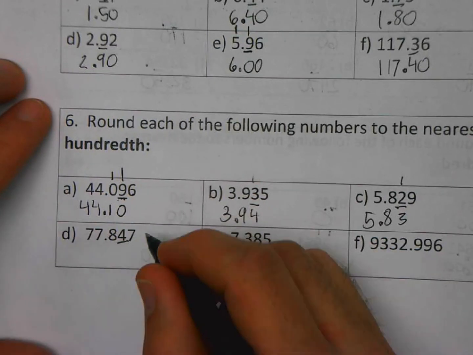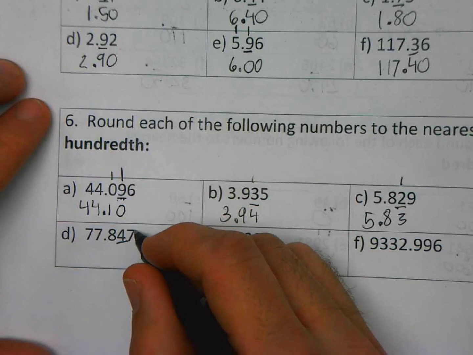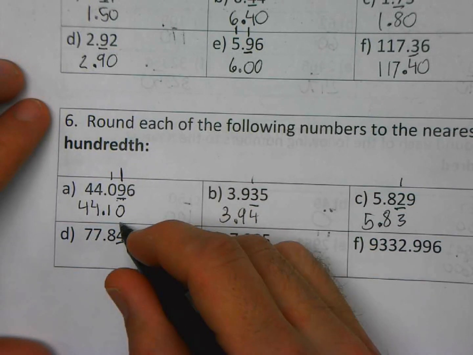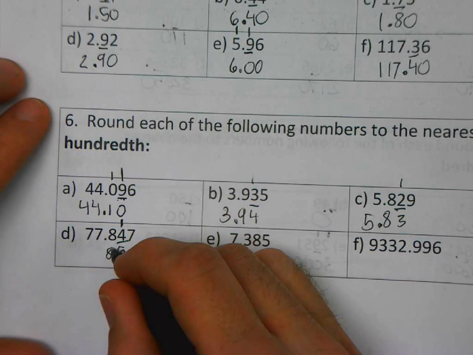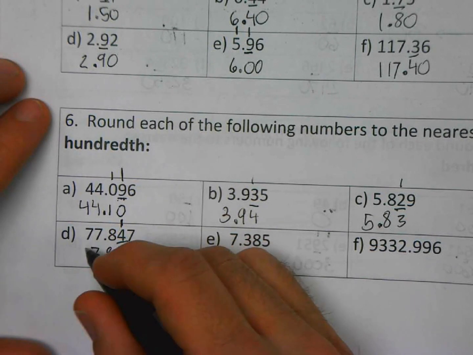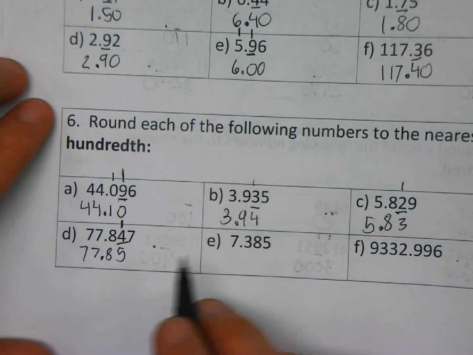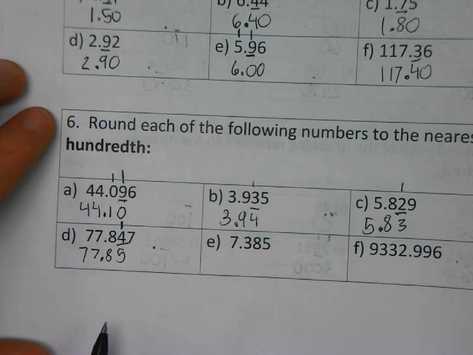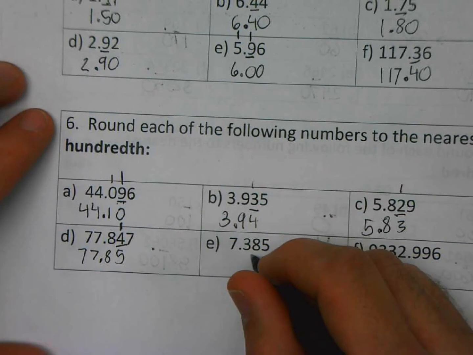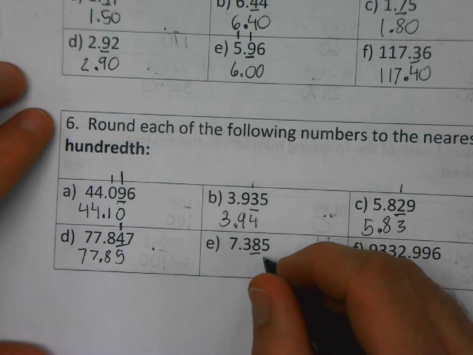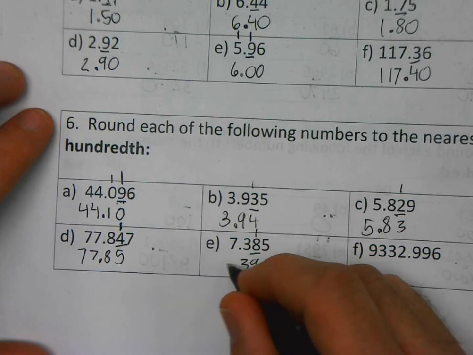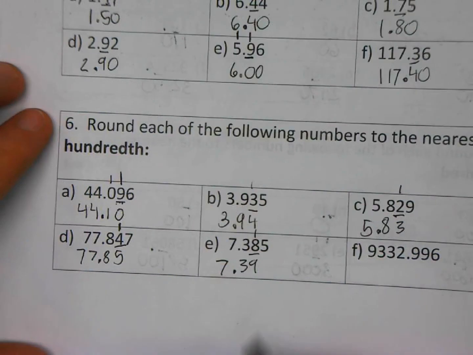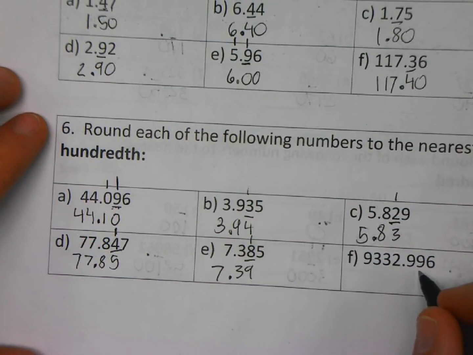Underline the 4. The next number is a 7. So I add 1 to the 4. Becomes 5. Just copy the 7, copy the 7. 7784 went to 7785. Underline the 8. Next number is a 5. That means I add 1. 9, 3, dot, 7. There's a lot of copying here, right?